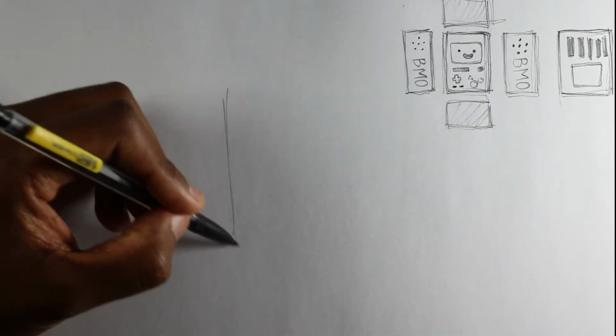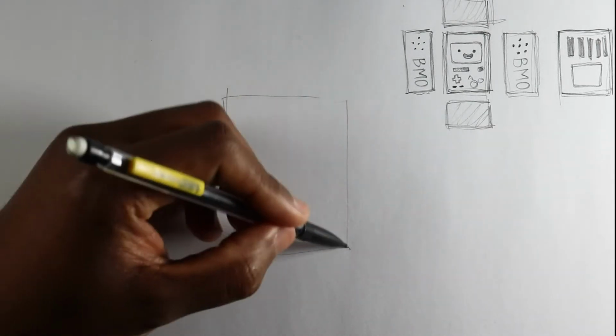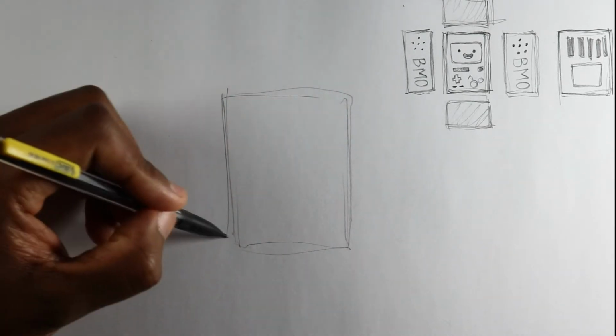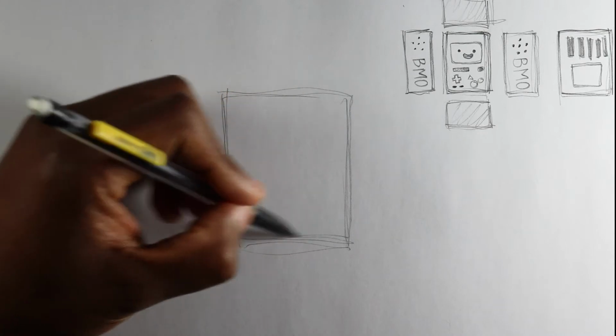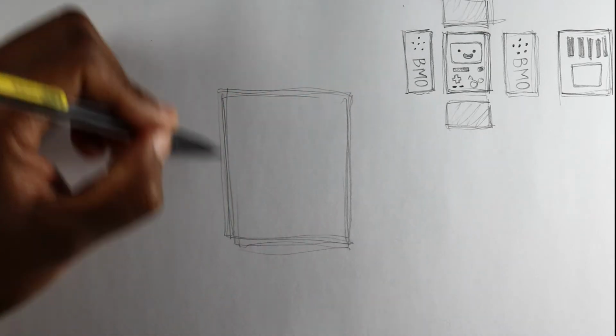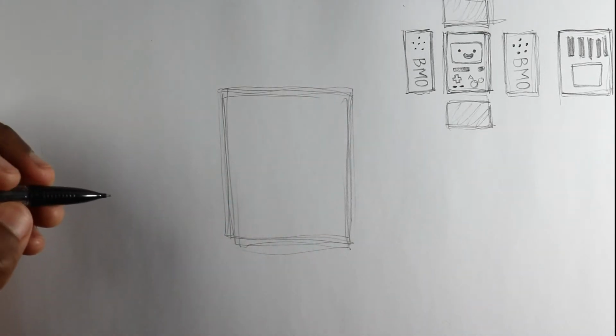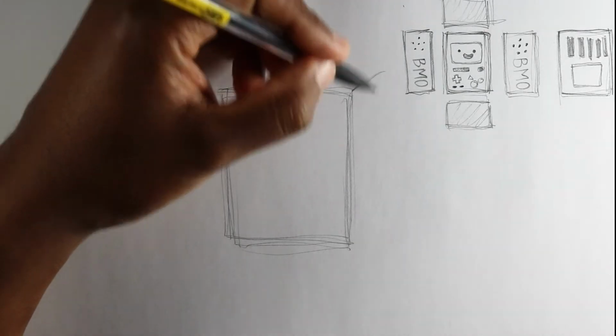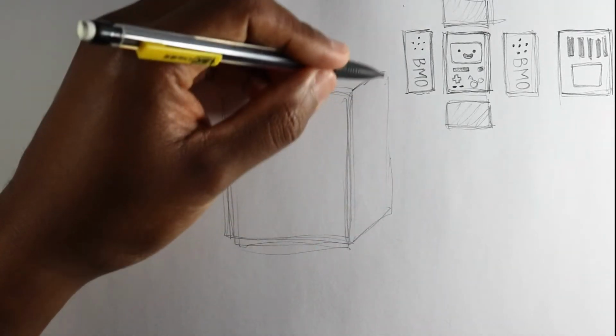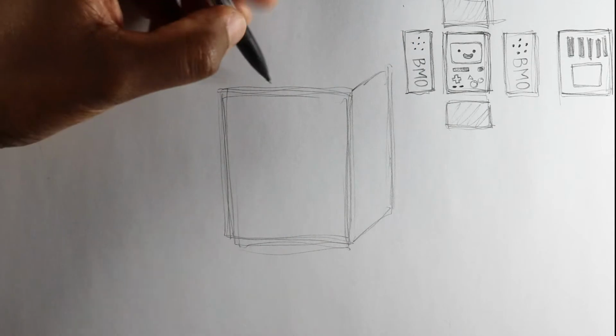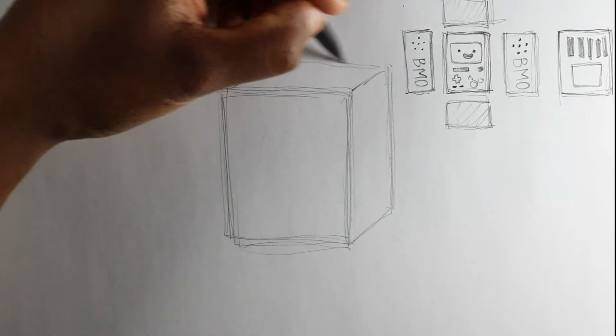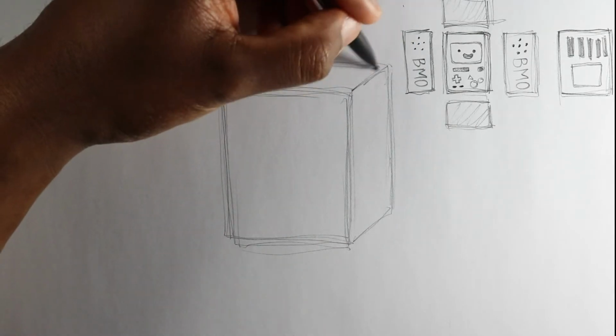BMO is kind of a genderless entity. But most of the time when you're starting to draw BMO, it'll just be a rectangle. And let's draw BMO sitting down in a kind of cute little way.